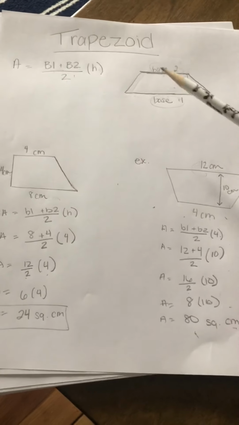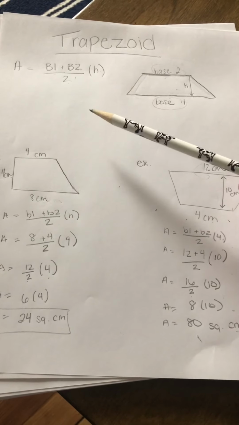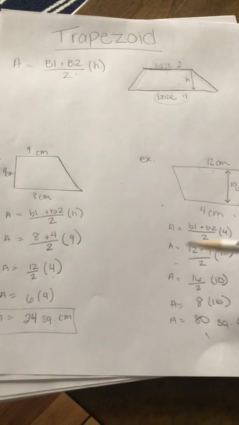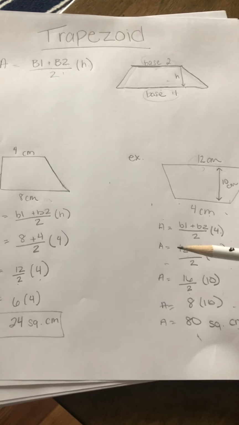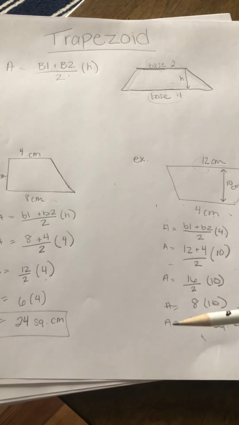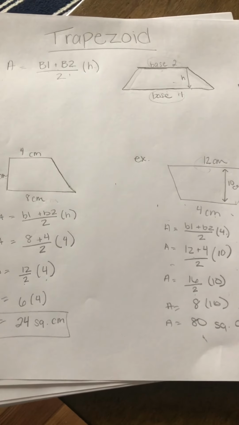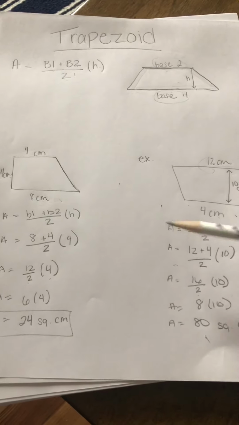So your trapezoid is base 1 plus base 2 divided by 2. If you know your formulas or use the notes with you, you'll be able to figure out the answers fairly quickly because it's just plugging in the numbers. You can use a calculator, that's fine.